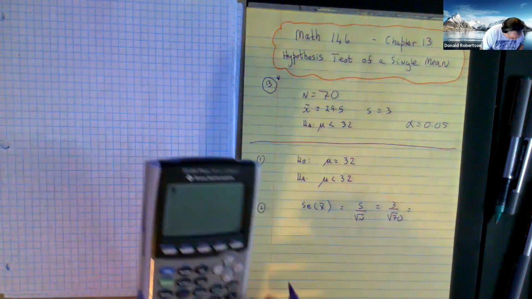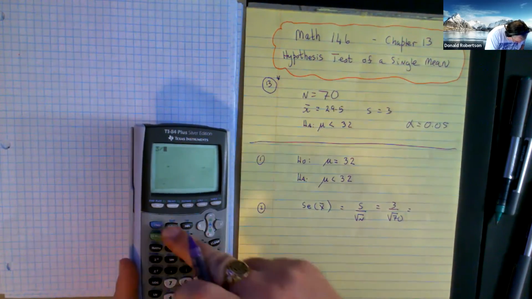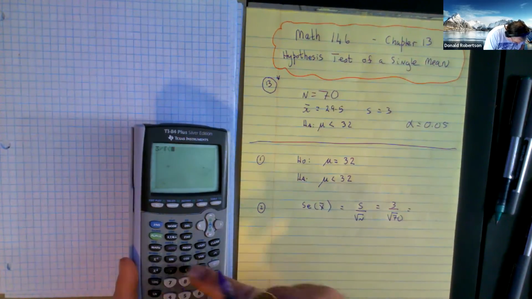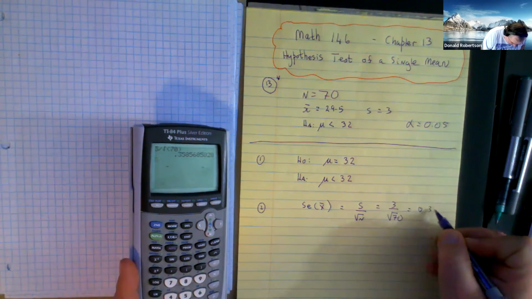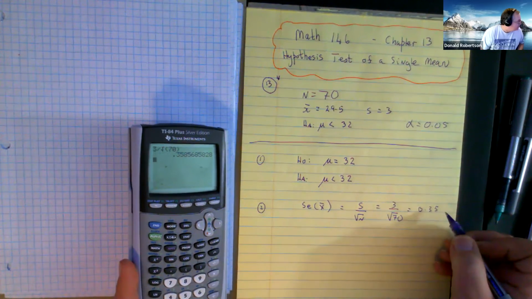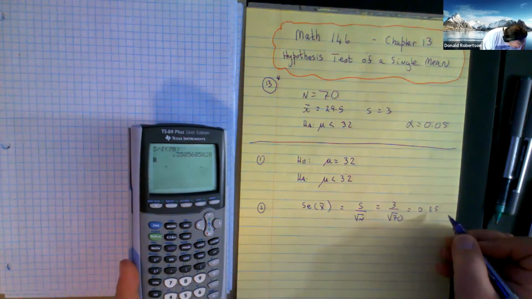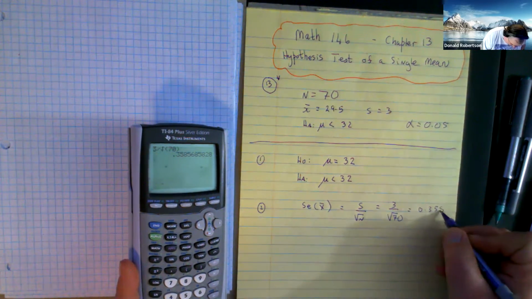And here we go. 3 divided by the square root of 70 is 0.35. What do they want? They want 2 decimal places, so I'm going to go 0.3586.